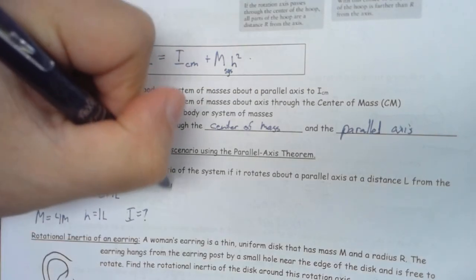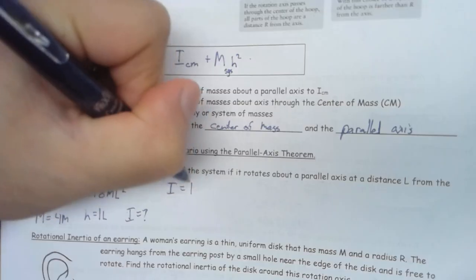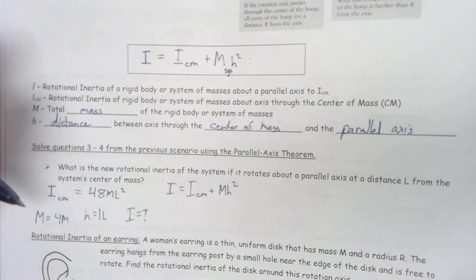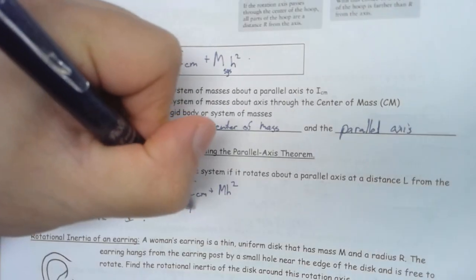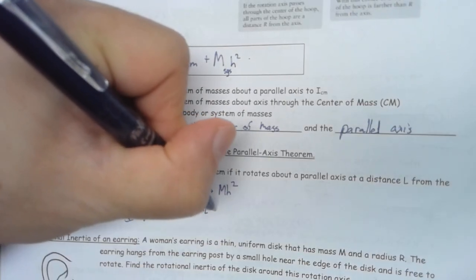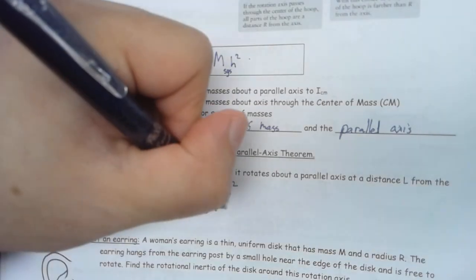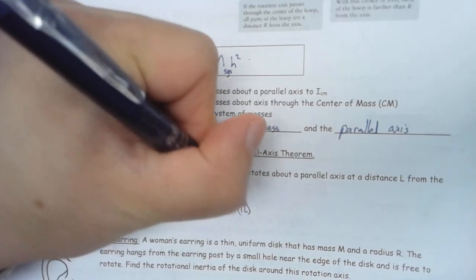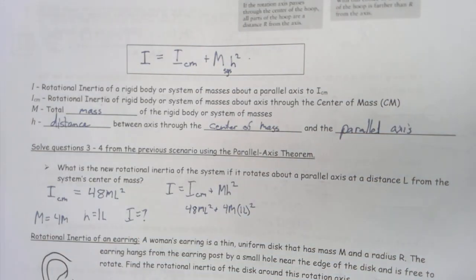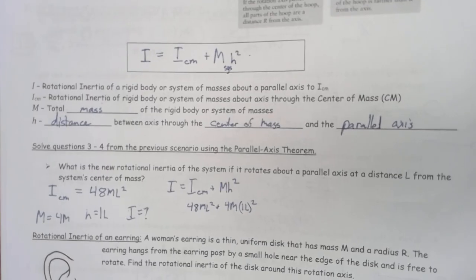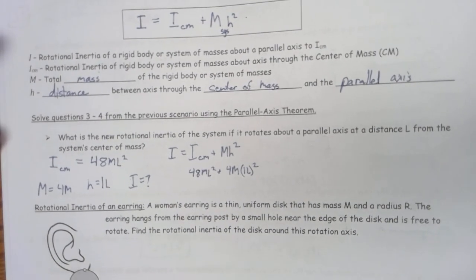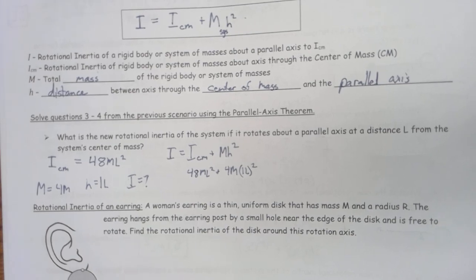We can use our formula. I equals ICM plus MH squared. ICM was 48 mL squared plus 4 m's times 1L squared. So that's how we got to 52. It was just the amount of masses we were off by, the L squareds that we were off, but 1 squared is just 1.